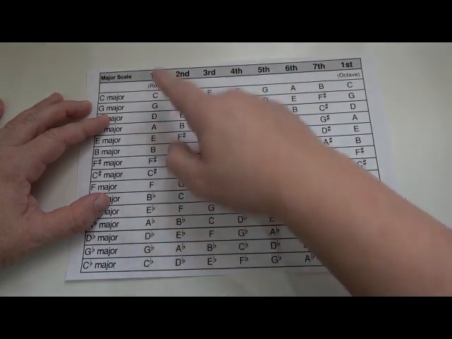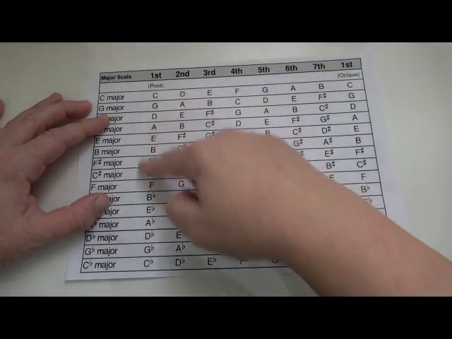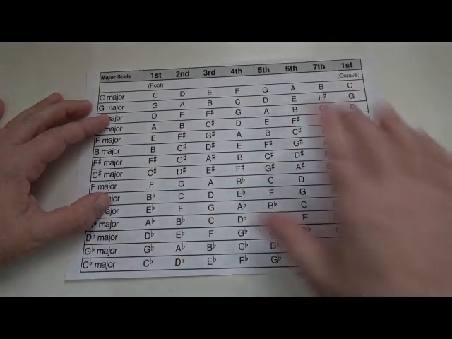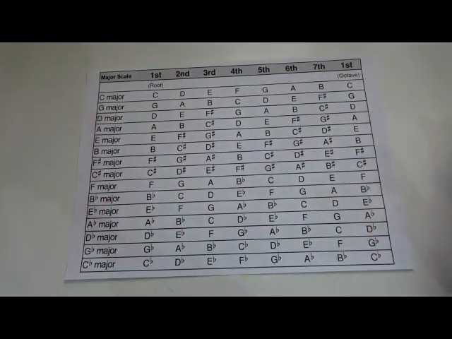All these notes here are the roots of the key you're in. These are all the octave, these are all the scale degrees. And that's roughly how you can simply transpose a song into another key.